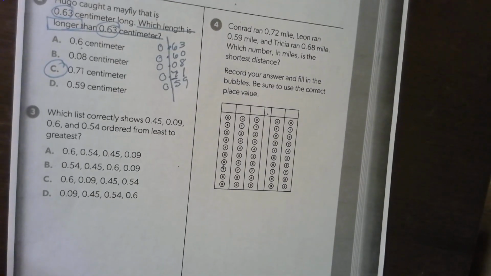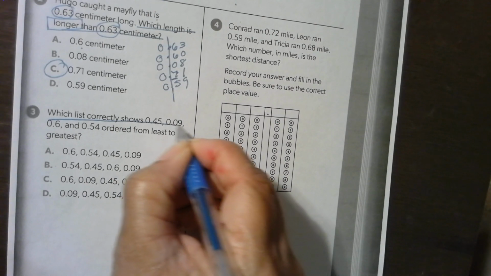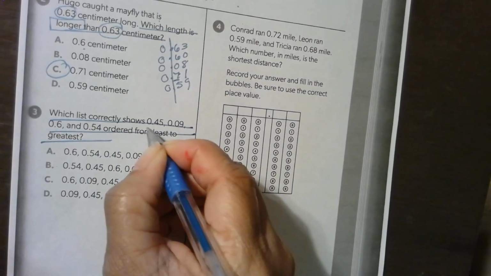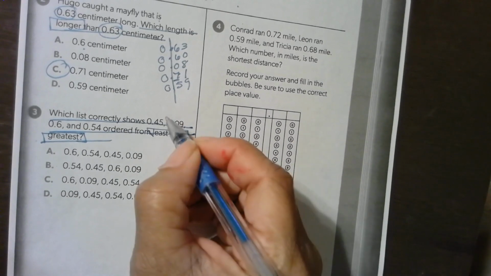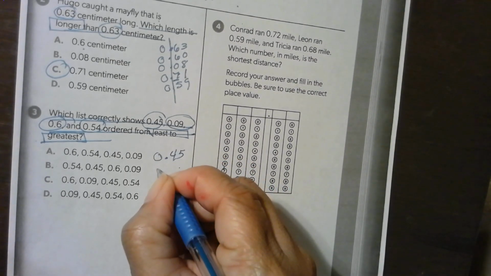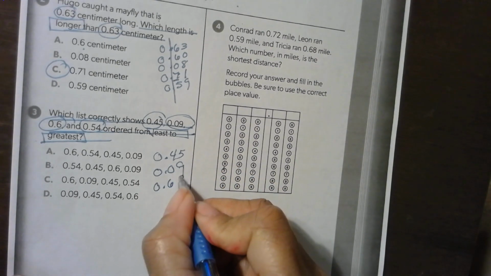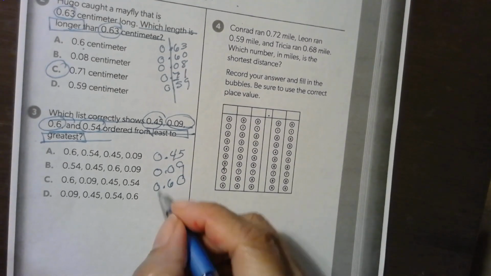Let's look at number 3. Which list correctly shows 45 hundredths, 9 hundredths, 6/10, and 54 hundredths ordered from least to greatest? Now this time again we're going from the smallest to the largest. So let's line up our numbers. I'm going to add a 0 at the end so we have the same amount of digits.